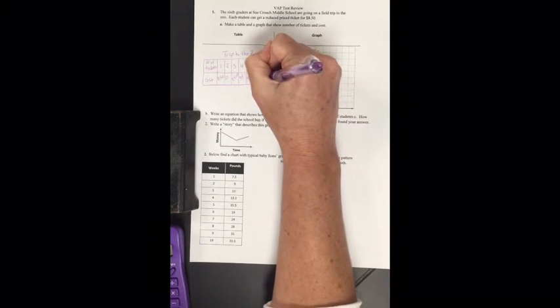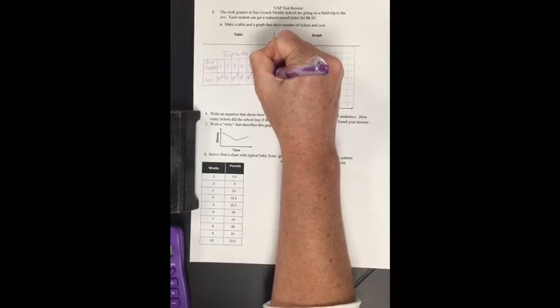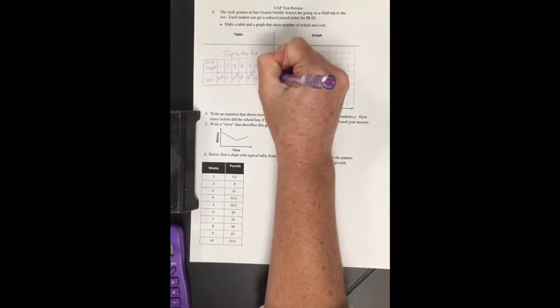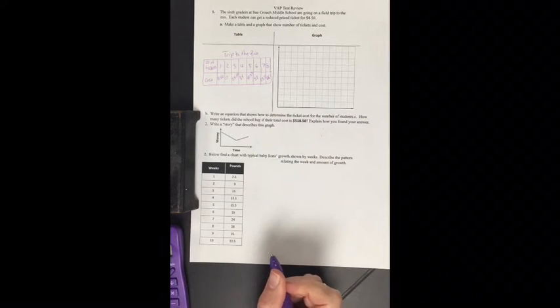$51. $8.50 times 7. Oh, I guess I could have done $59.50. And then $8.50 times 8 gives me $68. My table's done. Now I need to move to my graph.